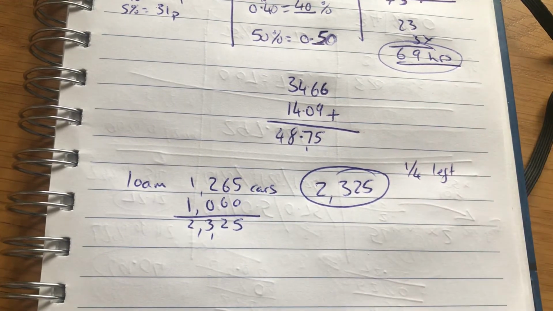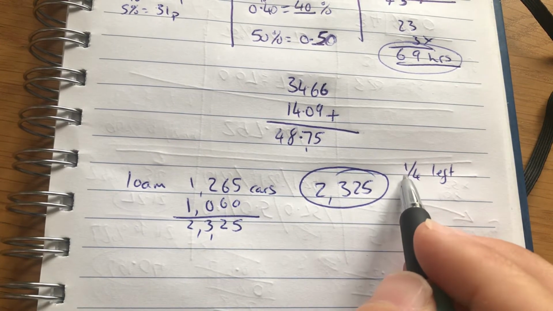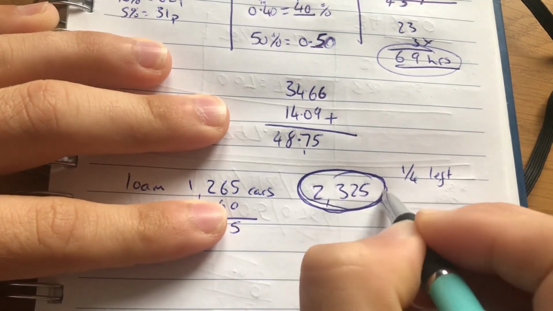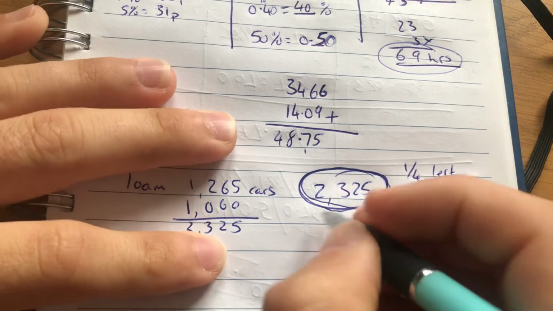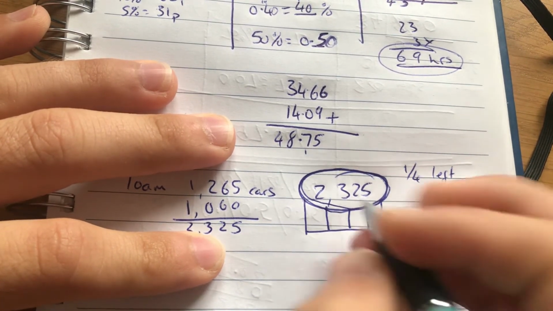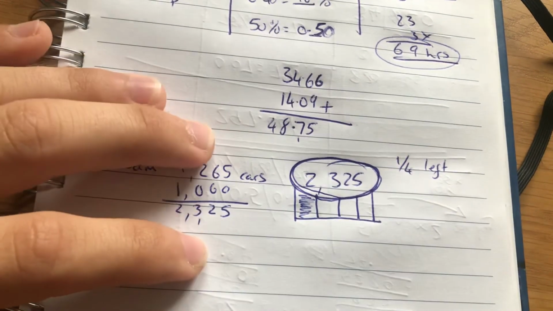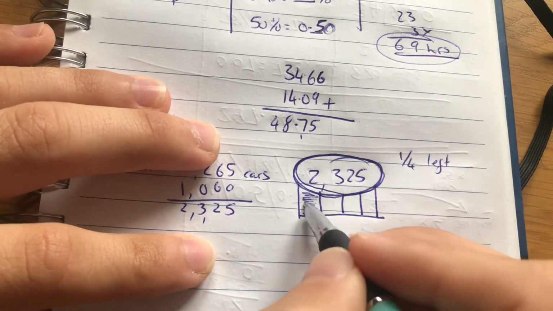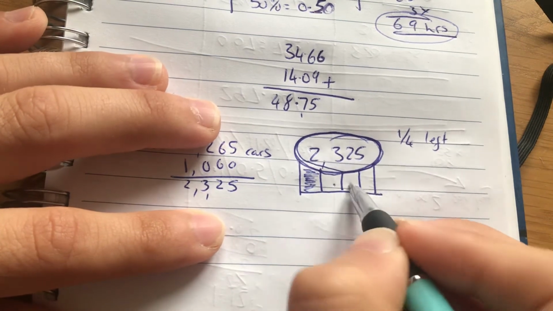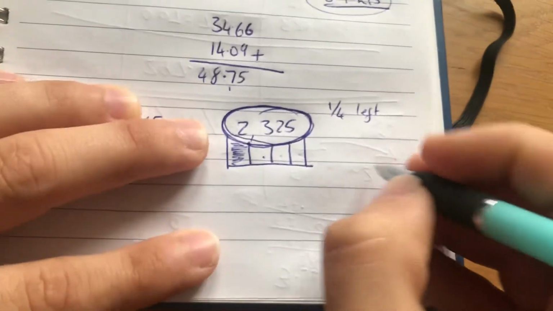So a quarter left. Now remember, we know our fractions, we know what these mean. This is our whole thing, the whole car park. We now need to find 1/4 of it. So we need 1/4 of this number. So we need to do exactly what I've just drawn. Divide that number into 4.